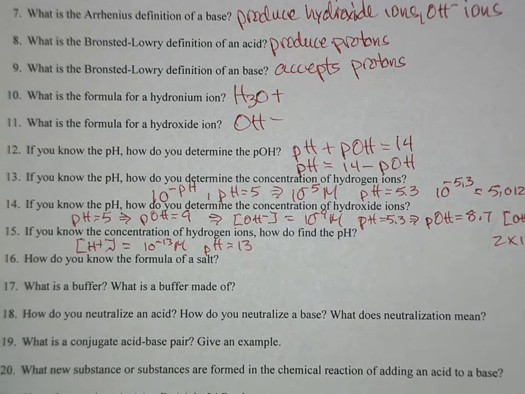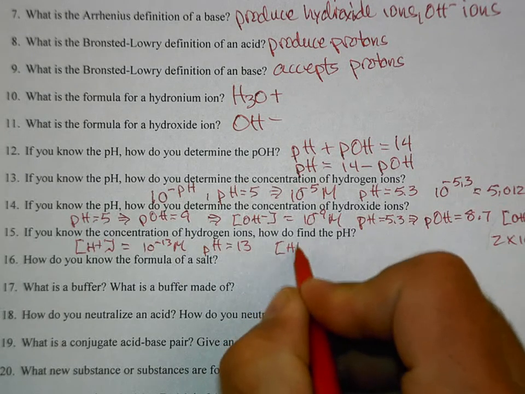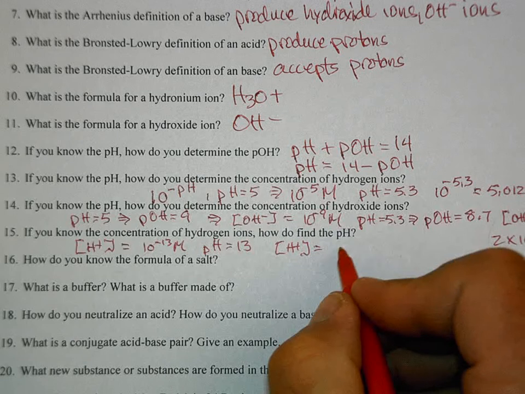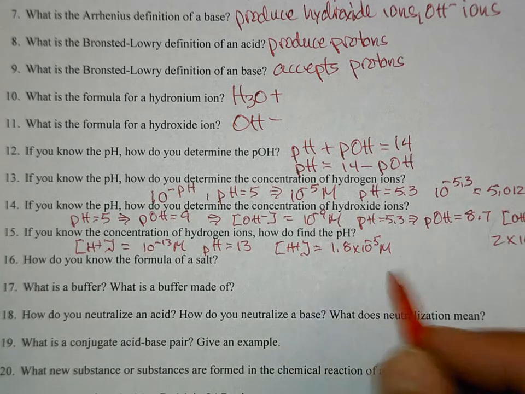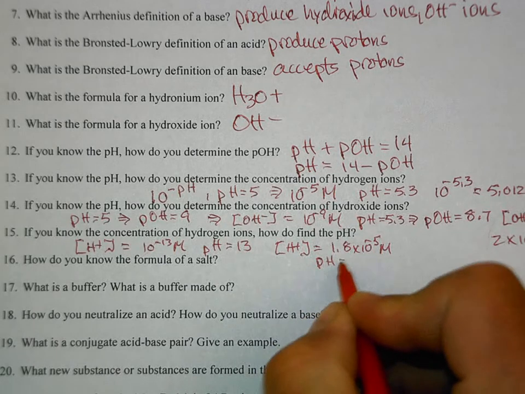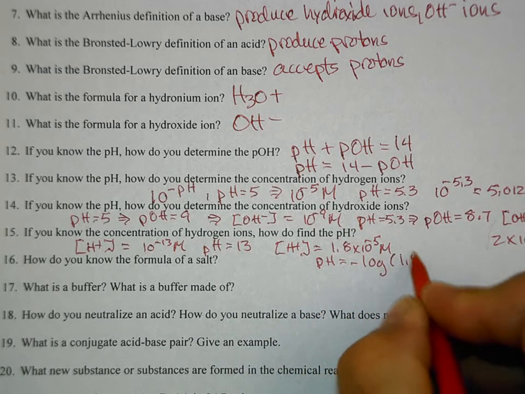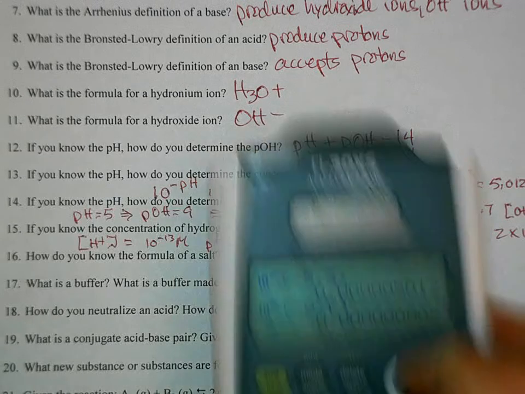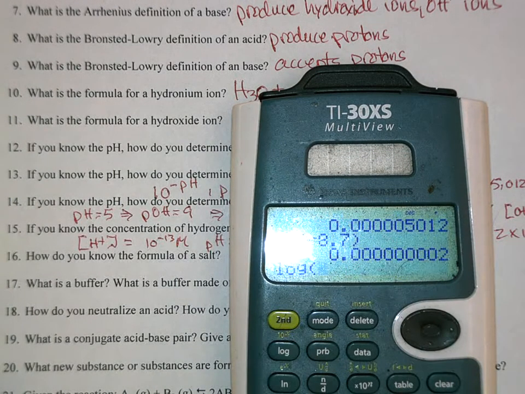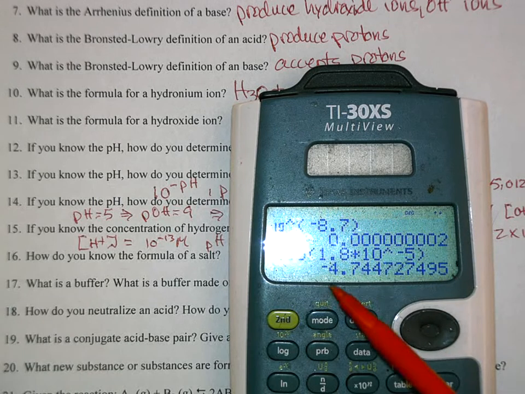Now, if it's not a whole number, like let's say the concentration was equal to, I don't know, 1.8 times 10 to the minus 5. Then the way to find the pH would be to do the negative log of that concentration. That would also be true if it was a whole number. We could still do the negative log, but it's more work to do it that way. In this case, we just go negative log of 1.8 times 10 to the negative 5. Notice the log came out a negative number. That's why we have that extra negative sign. So we would end up with 4.7. It's always going to be a positive number.